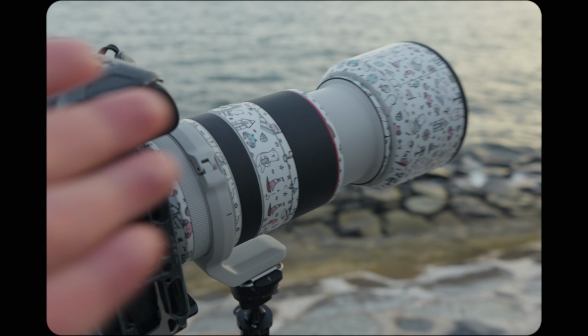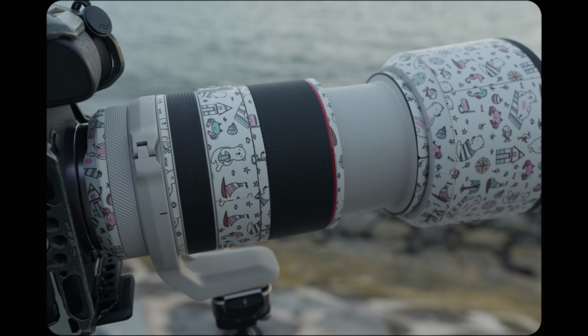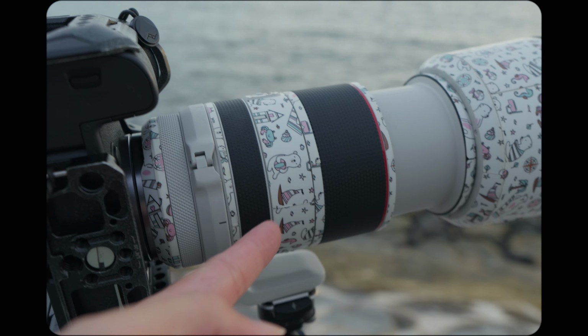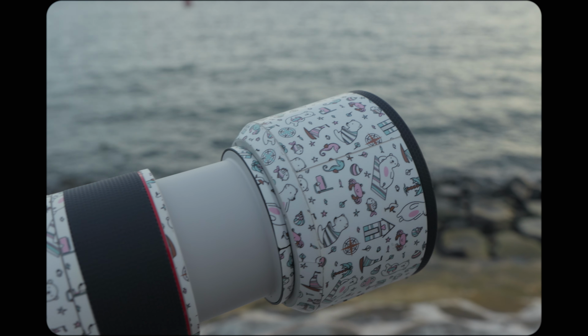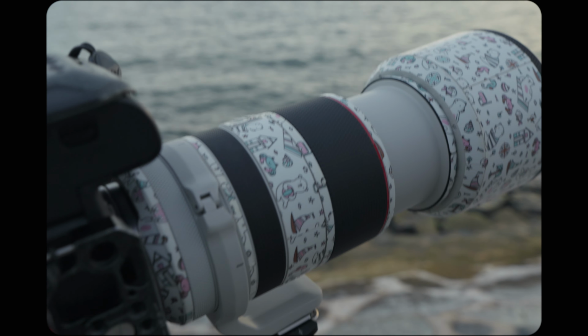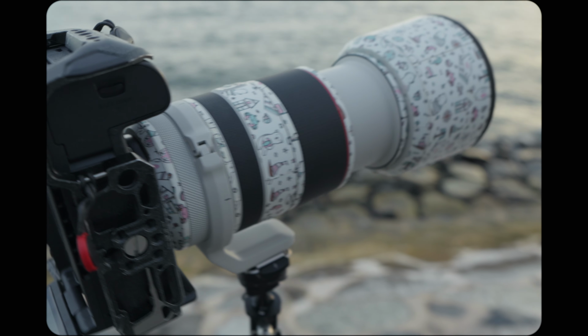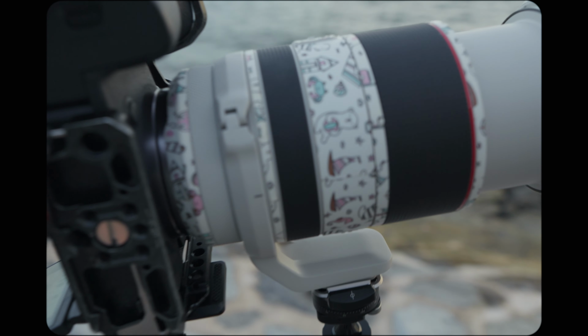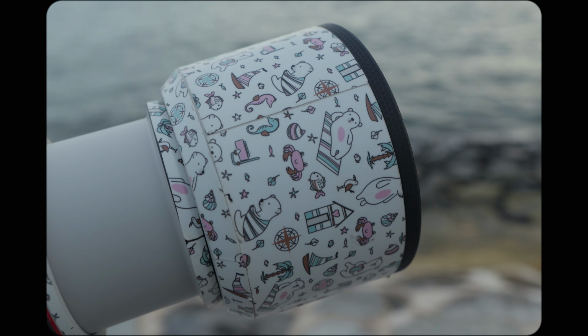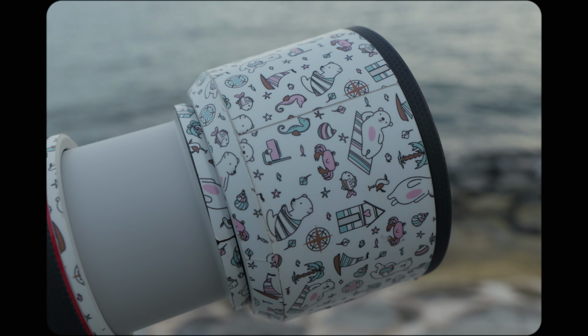One more thing about lenses, if you feel bored that your lens looks white, you can buy these strange things to stick on your lenses. It's called a sticker. It looks cute. I don't know, it looks like a baby's toy. I don't know what you guys think about it. You can comment below. I think it's cute.